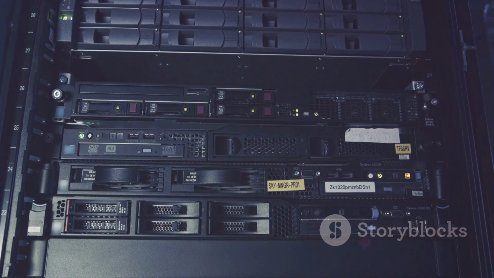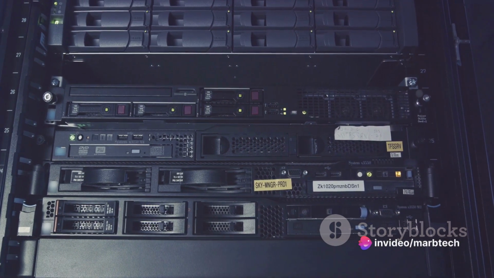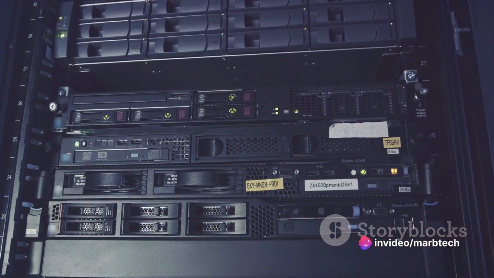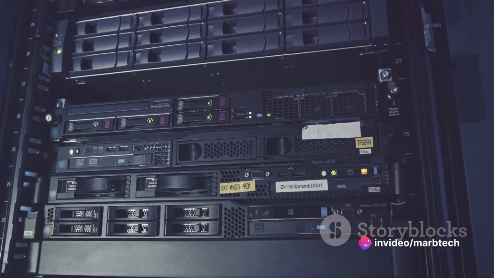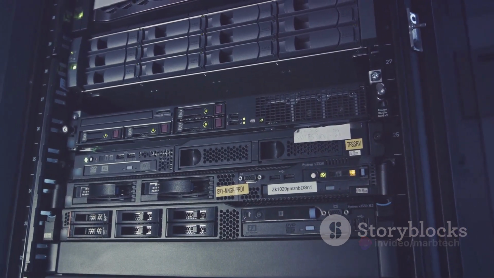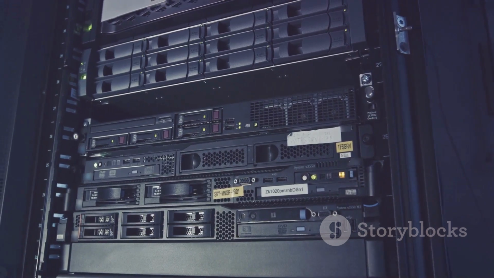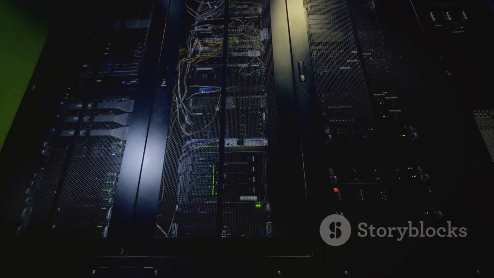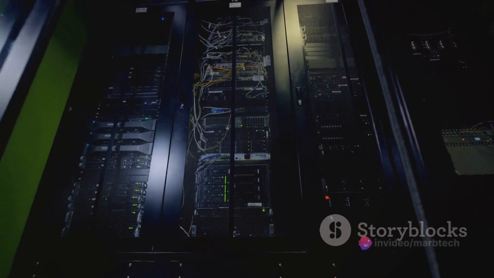But wait, there's more. DNS servers aren't just about making things easier for us humans. They also play a pivotal role in managing internet traffic. These servers handle the distribution of requests across multiple servers to prevent any one server from being overwhelmed. This process, known as load balancing, ensures that the internet functions smoothly and efficiently.